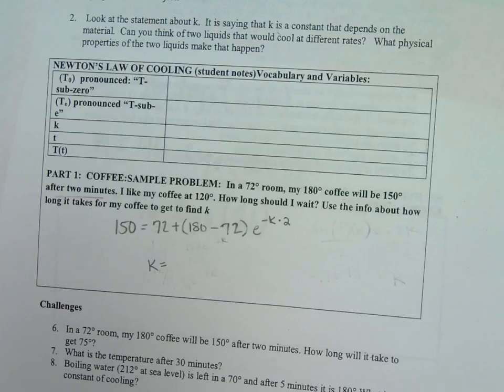Order of operation would say you can't touch what's in that parentheses, because what's in the parentheses is being multiplied times e to the negative 2k. So you cannot touch that first. If I was adding and subtracting 72, what would be the point of even having that in the problem?